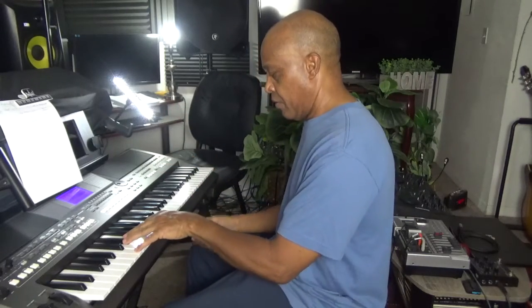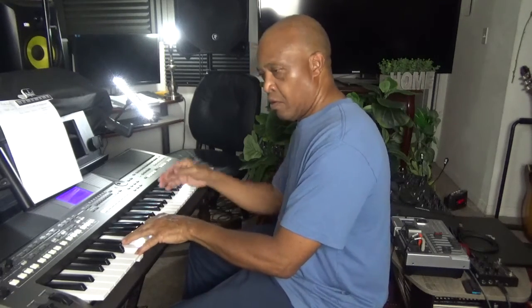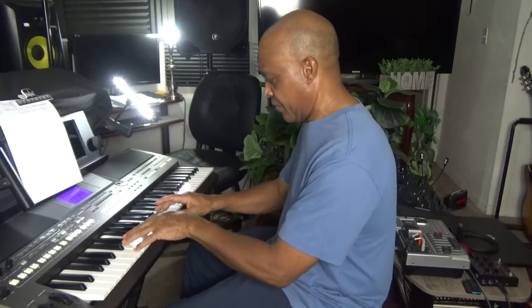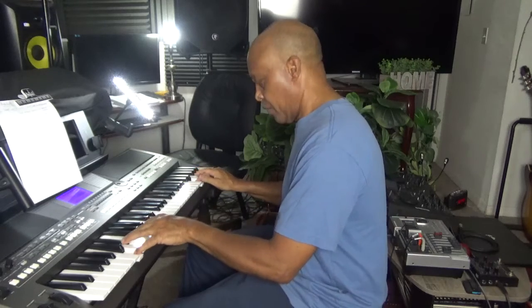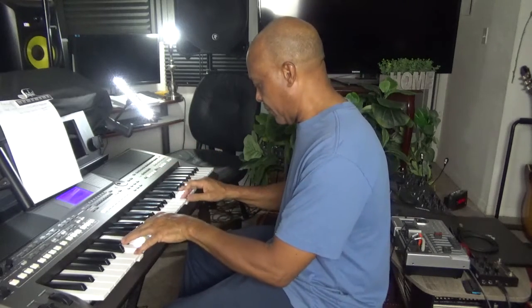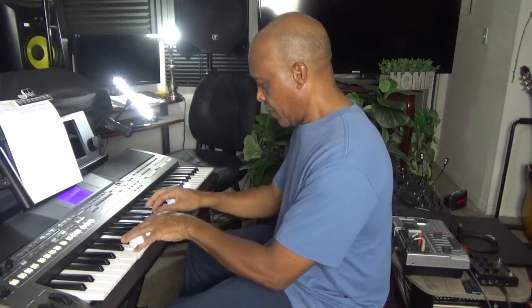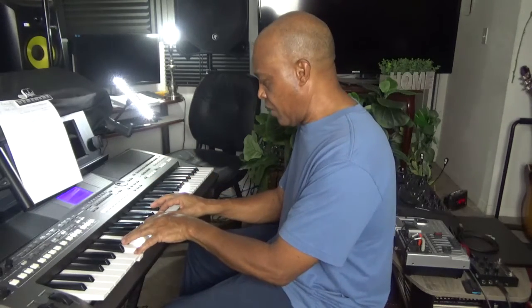There you go, you have C minor 6. What are the tensions that are available to you to use with your C minor 6 chord? You still have the 9, which is D. You play C and D together.